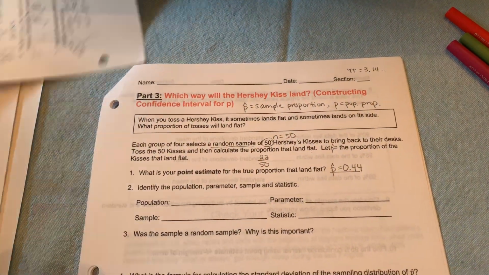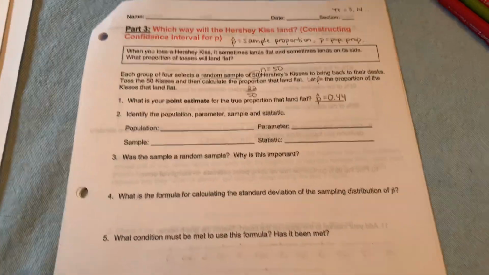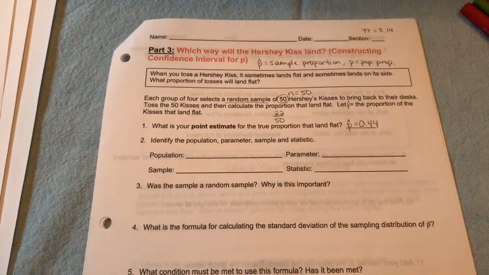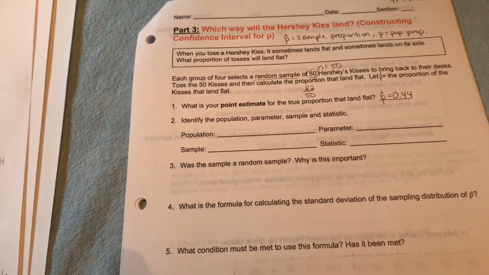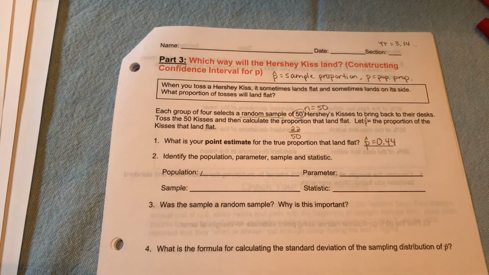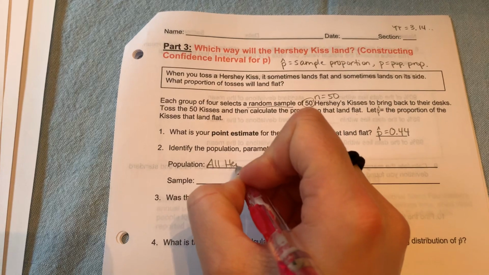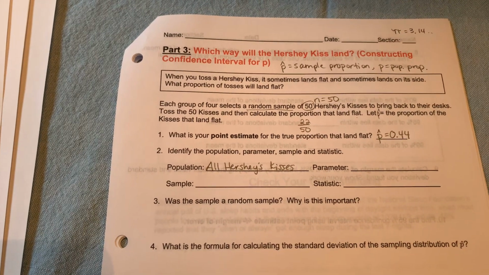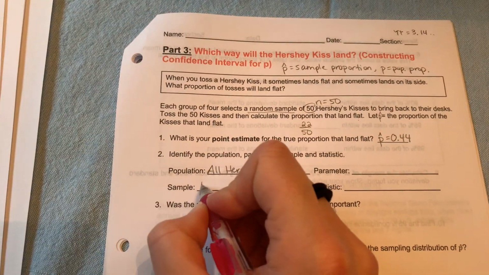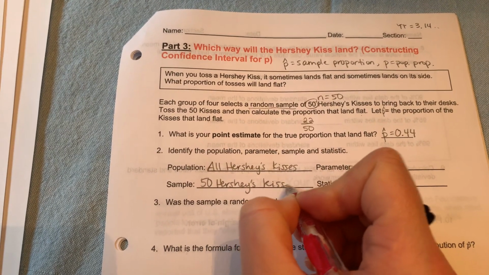Okay, so now it's asking us to identify the population, the parameter, the sample, and the statistic. You won't be asked to do this every time explicitly, but as you start each of these confidence interval problems, you should think about these things to make sure that you are moving forward the right way. So first of all, our population, let's think. We're going to try to figure out the proportion of Hershey's Kisses. In general, we're talking about all Hershey's Kisses. Obviously, we cannot figure this out for all Hershey's Kisses, which is why we're using a sample. And our sample is those 50 Hershey's Kisses that you would have been able to select were we in class.